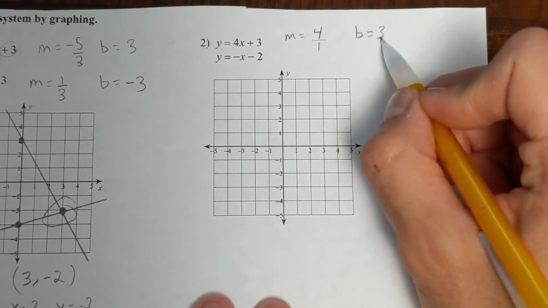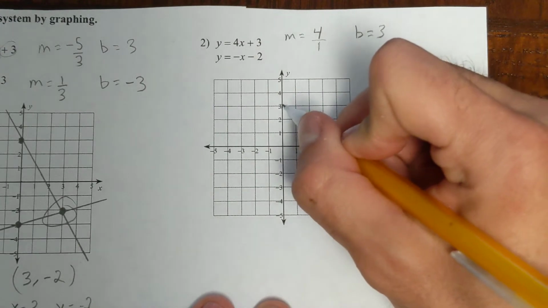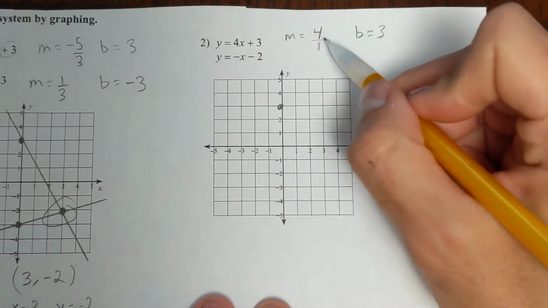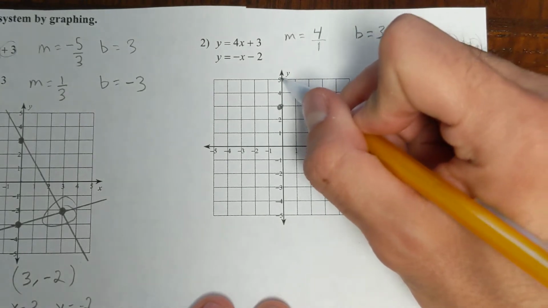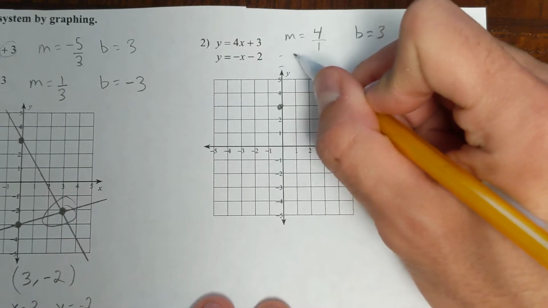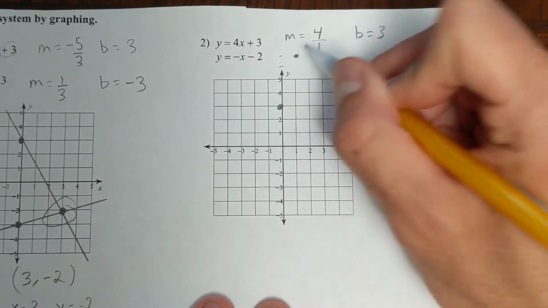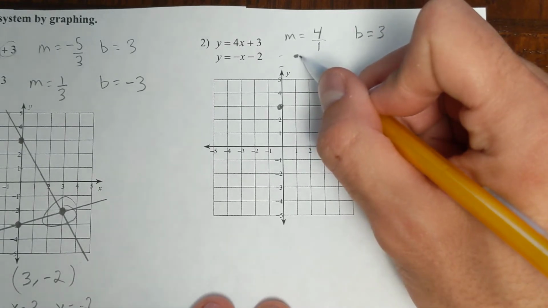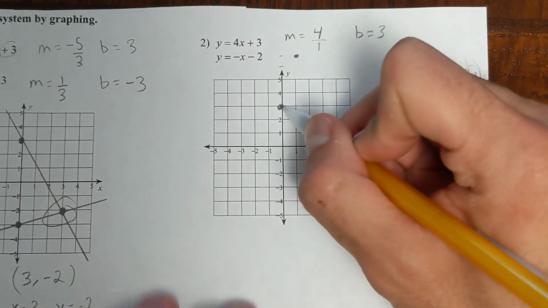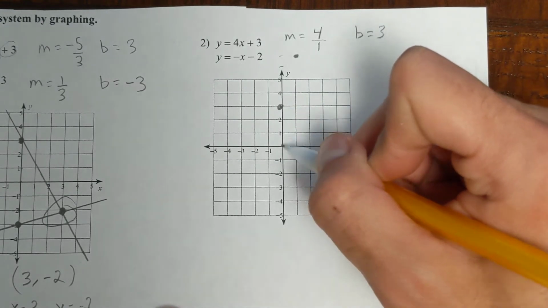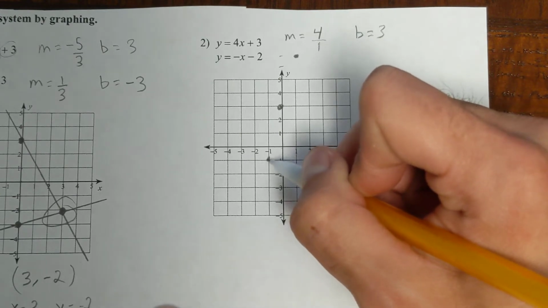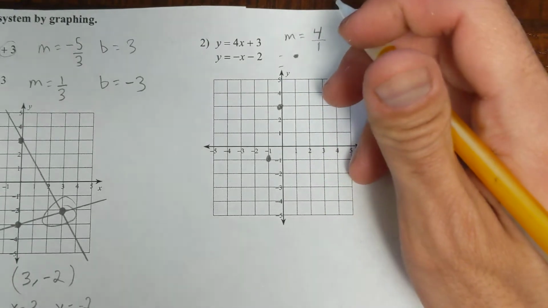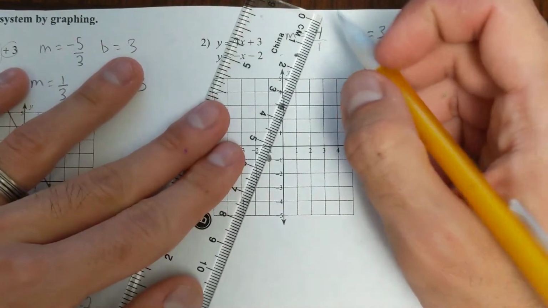Here we go. Begin at 3 on the y-axis. And now my slope is 4/1. So I'm going to go up 4. 1, 2, 3, 4. I got cut off, so it's around right there. Also, you can do the opposite in reverse. You can go 1, 2, 3, 4 down, and then going to the left 1. All right, now I'm going to connect my line here.